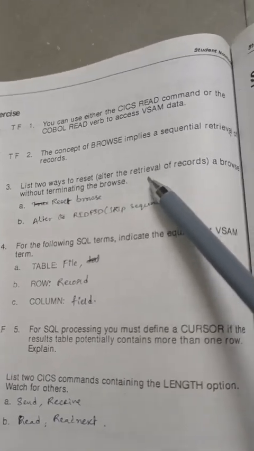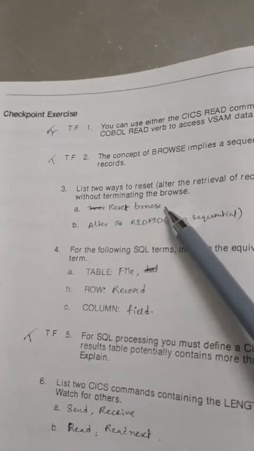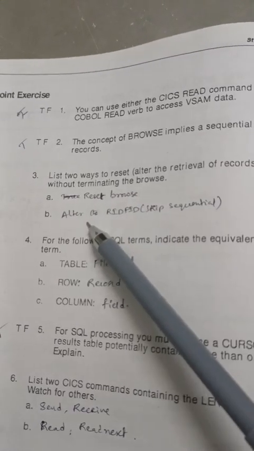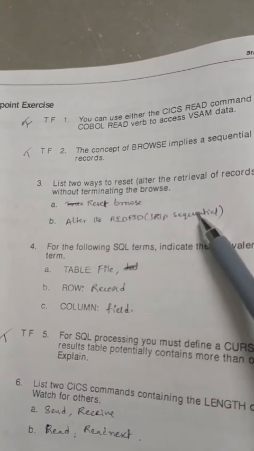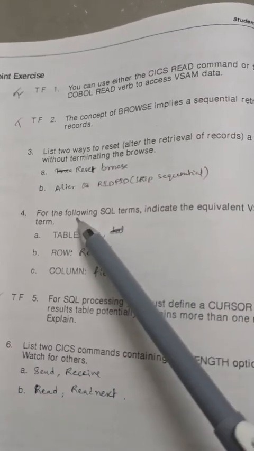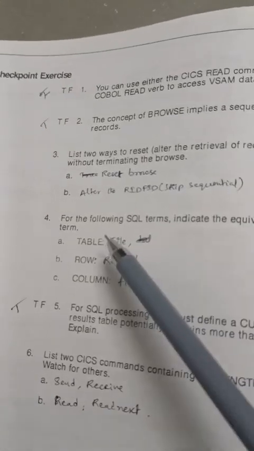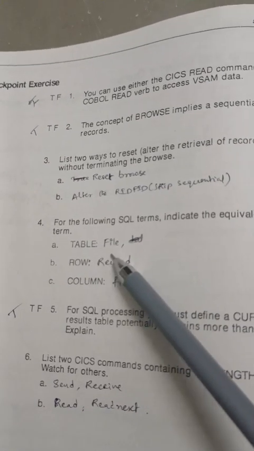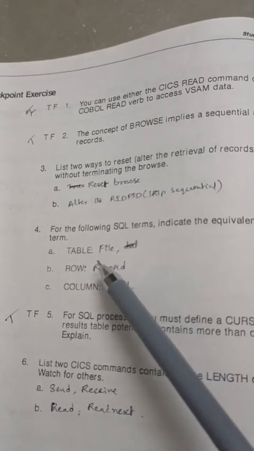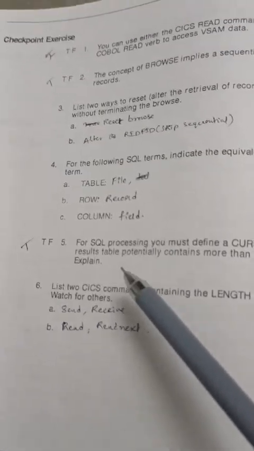Next question. List down two ways to reset the position for the browse without terminating the browse. We already know how to reset the browse: we have to use the RESETBR option, or otherwise use skip sequential position and alter the RID field key. Next question. For the following SQL terms, indicate equivalent VSAM terms. What is a table in VSAM? A file. A row means record here. A column means field here.